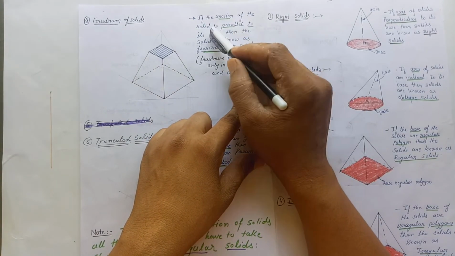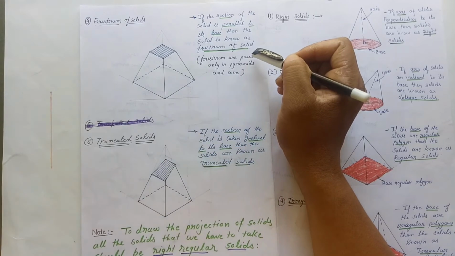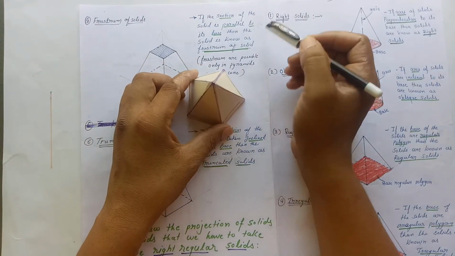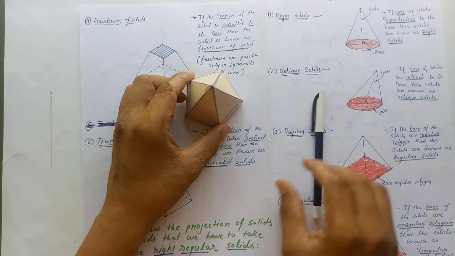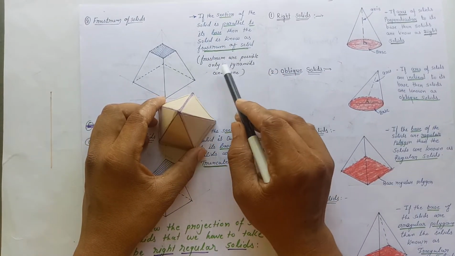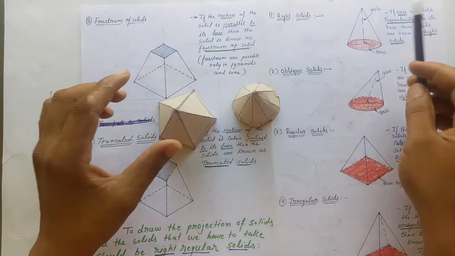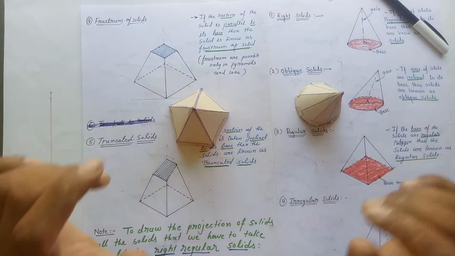If the section of the solid is parallel to its base, then the solid is known as the frustum of a solid. If we take this section of this pyramid, note that frustums are possible only in pyramids and cones. Only in pyramids and cones. So this is the pyramid and this is the cone.